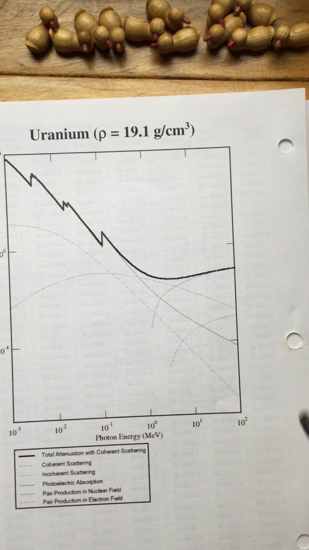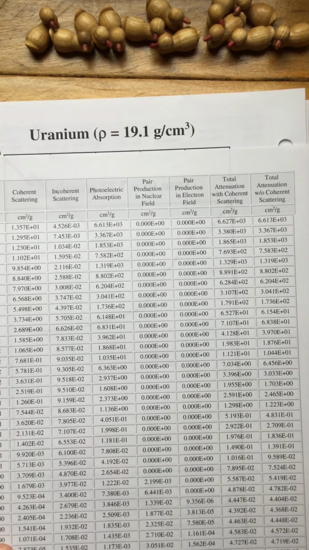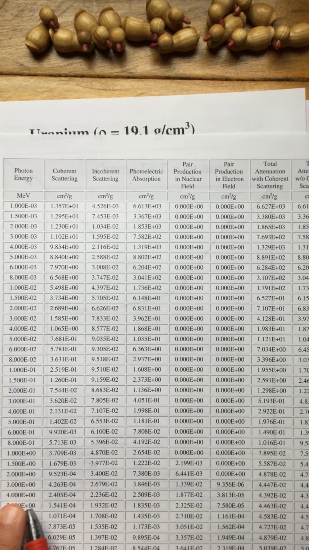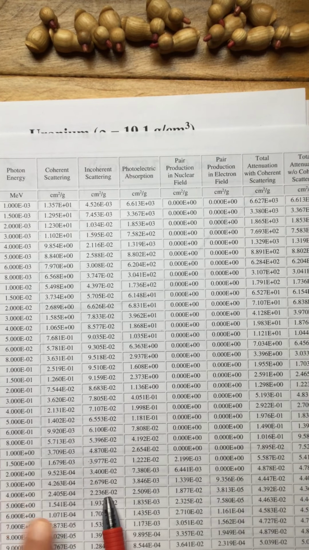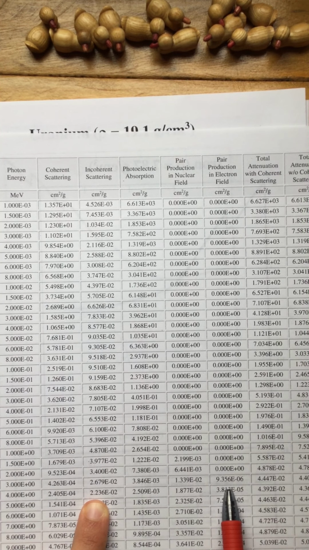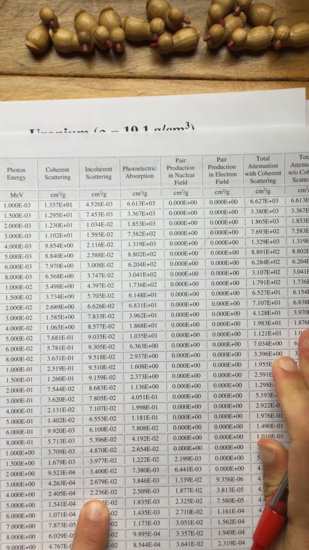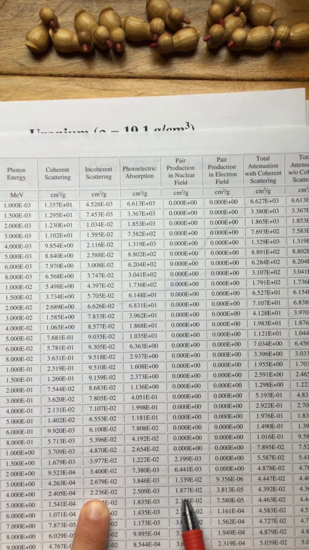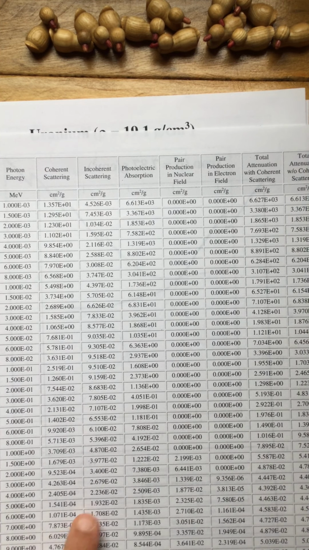So let's just double check in our table here. For 4 mega electron volts, we said incoherent scattering. So that means this cross-sectional area should be the largest. This is to the negative 4, so it's not that. This is the negative 3, so it's not that either. This is negative 5. This is everything. So we're just looking for one of these processes here. So ignore the last two columns. So I have 1.877 times 10 to the negative 2 and 2.236 times 10 to the negative 2. So this one's larger, so it must be incoherent scattering, which is the dominant process.